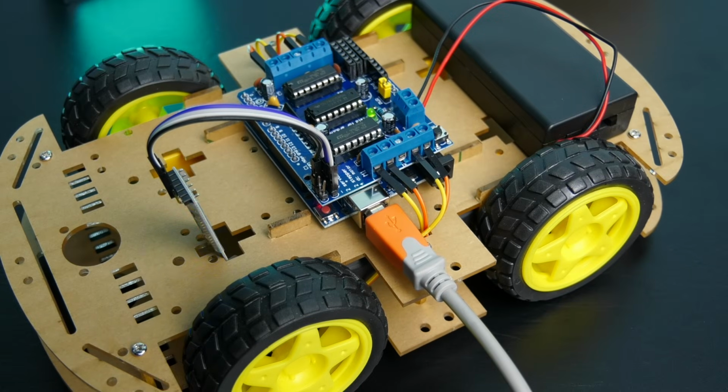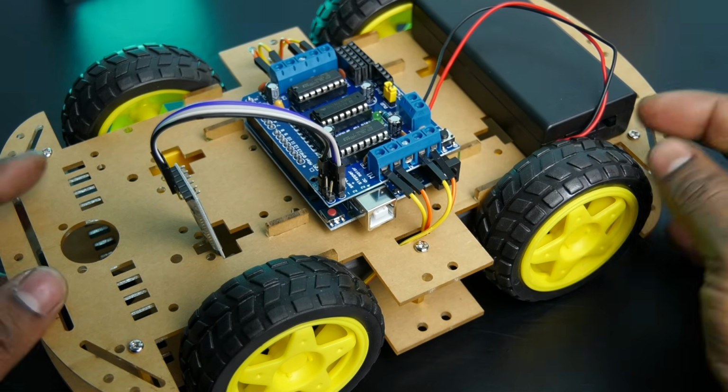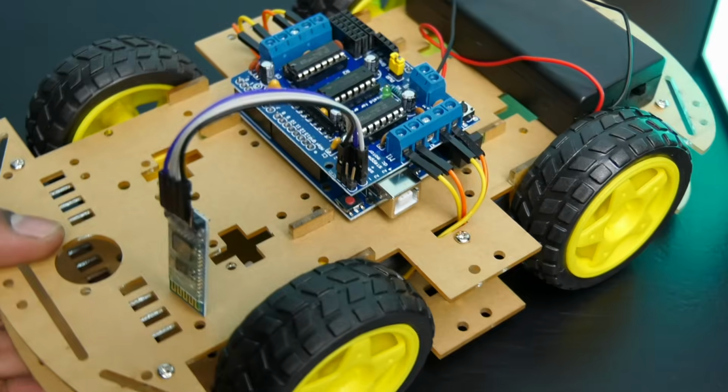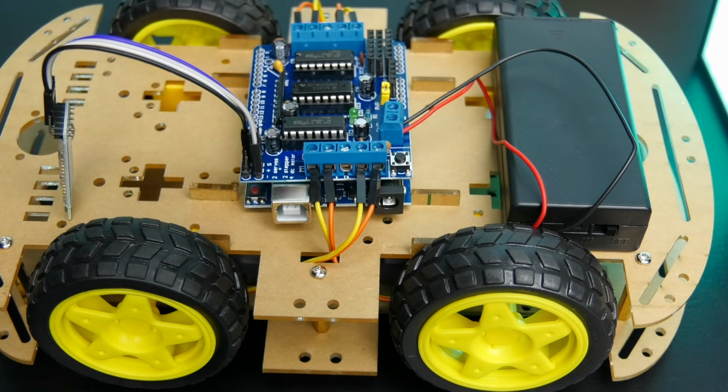Next, after successful upload, one should disconnect the USB cable and switch on the battery. This should light up the LED in the motor driver shield and also the LEDs in the Bluetooth module. But what if no lights are glowing? Now to troubleshoot this, first you have to check the battery connections.